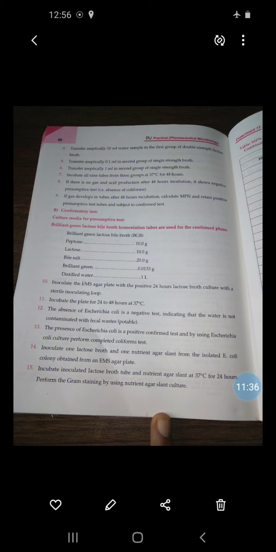Next, that is the confirmatory test. What is the composition of this test? Which media is used for this test? That is brilliant green lactose bile broth fermentation tubes are used for the confirmed phase. Peptone 10 gram, then lactose 10 gram, bile salt 20 gram, brilliant green 0.013 gram, then distilled water 1 liter.